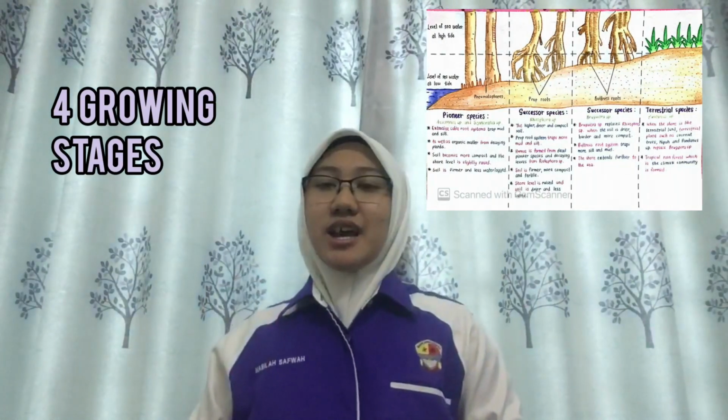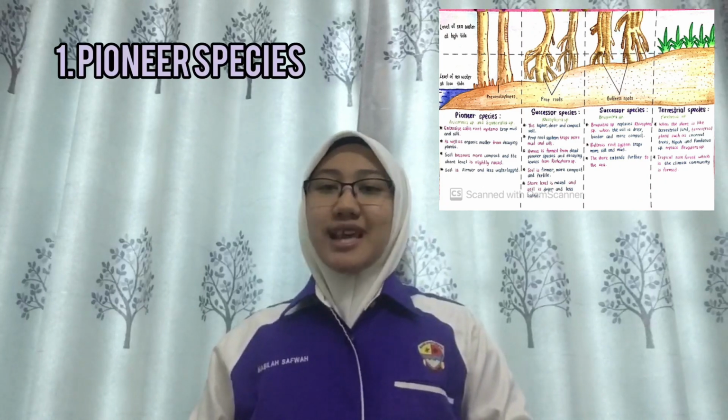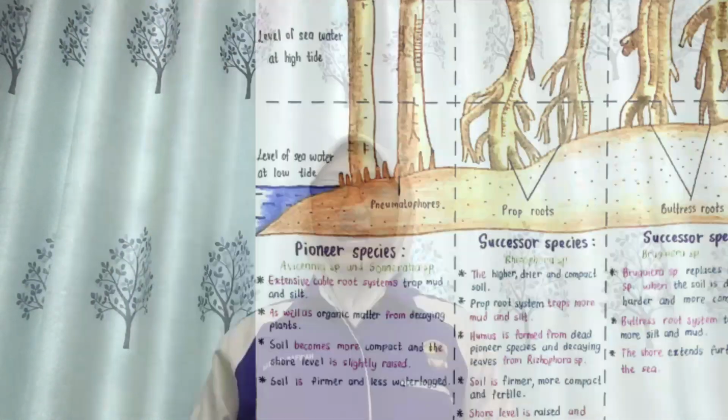Today, I'm going to share with you about colonization and succession in a mangrove swamp. For your information, a mangrove swamp has 4 growing stages. The first one is pioneer species. Avicennia sp and Sonneratia sp are pioneer species. The extensive cable root system traps mud and silt as well as organic matter. Soil is firmer, and the water level and the shore level are raised. Soil is less waterlogged and firmer.